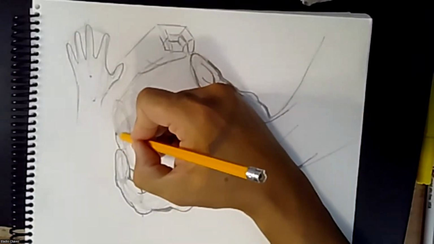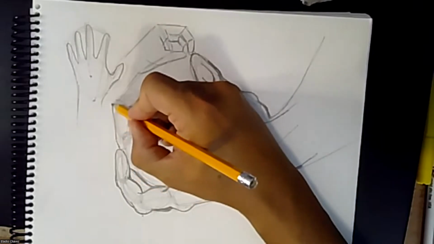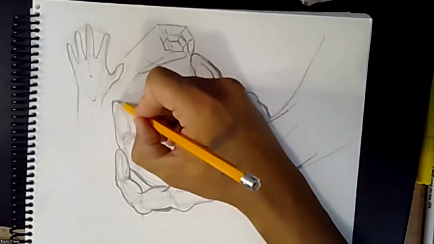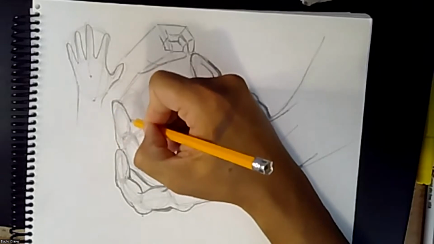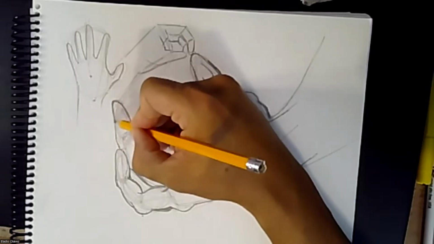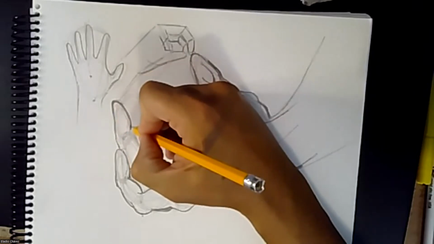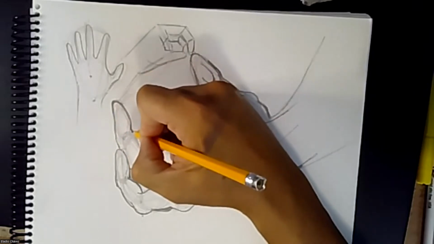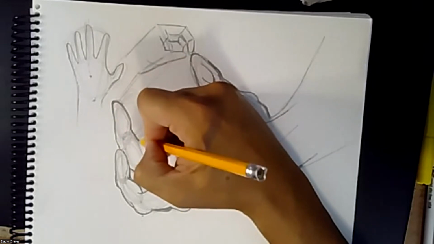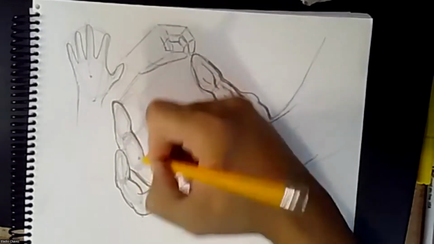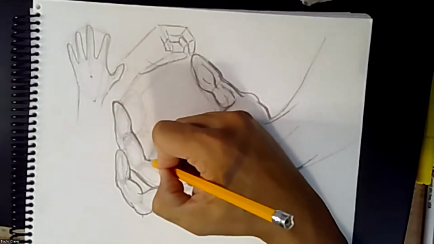There's that sausage. And then here, and then this finger. Now I'm going to simplify it. He's got a lot more bumps, but I'm going to simplify the tip of this ring finger into that shape. And then he brings it in, brings it down, and it should be tapering up.